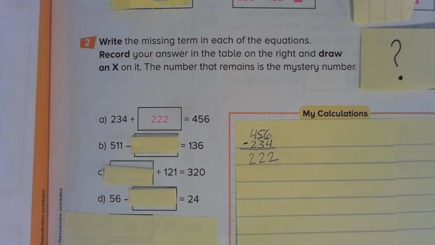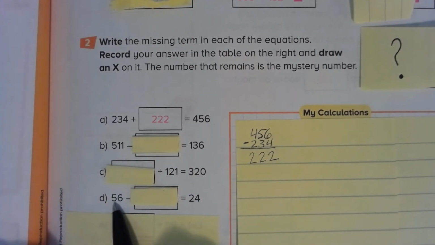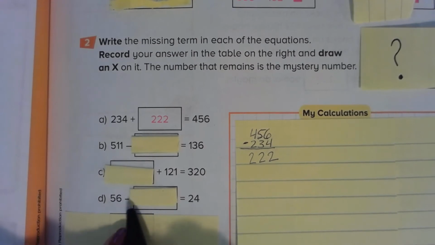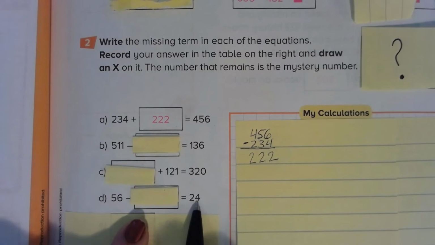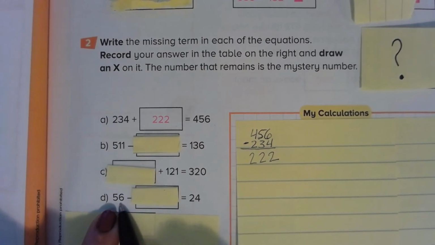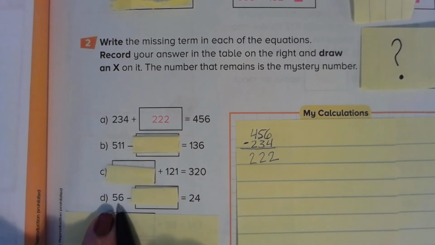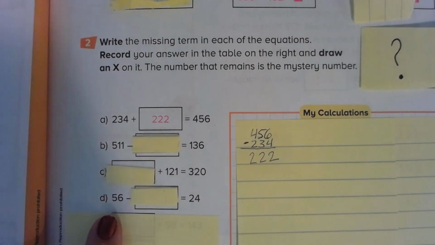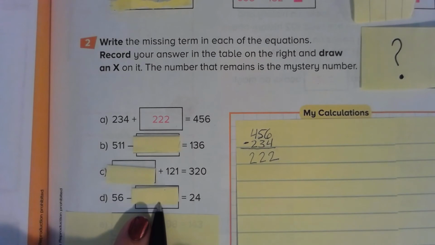Let's try another one. Let's look at D. So D says 56 take away what number equals 24? All right, so we have to ask ourselves, which number is the biggest number? Raise your hand if 56 is the biggest number. Okay, raise your hand if the missing number is the biggest number.